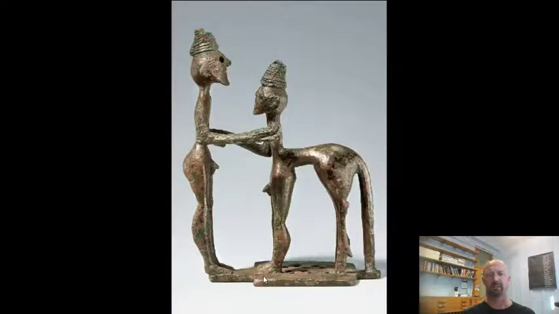This leads to another point, though. What are these things that are roughly from the same time period? They're bronze cast sculptures, all done in the cire perdu process, or lost wax casting process, that we've talked about a couple of times now, that represent particular mythological stories.